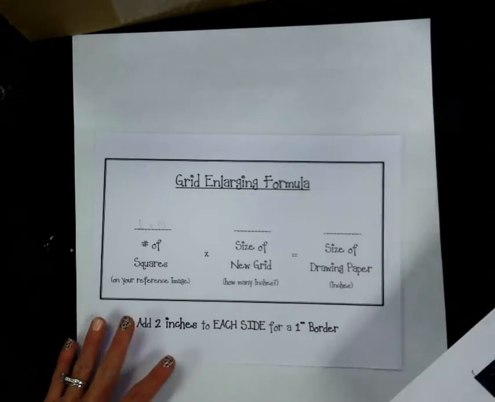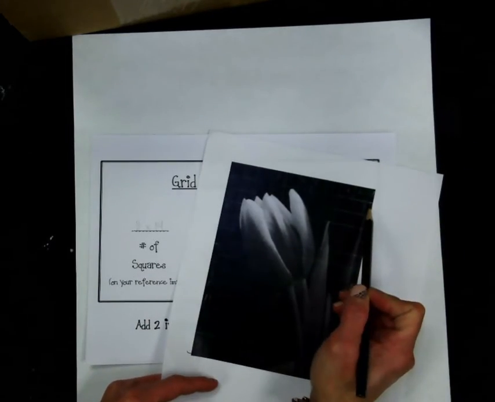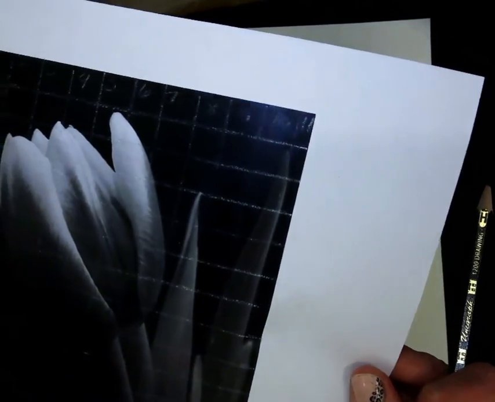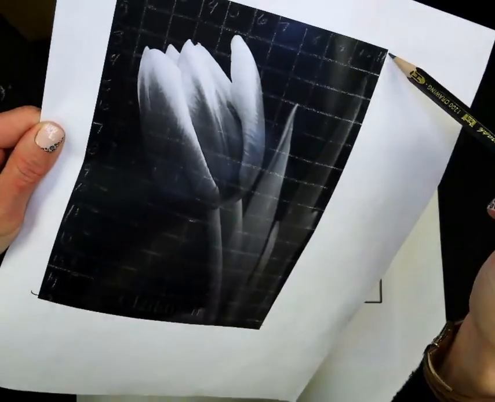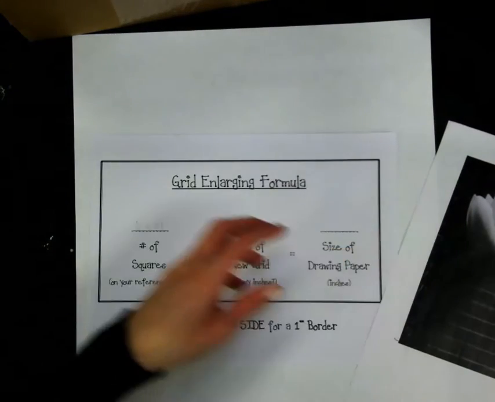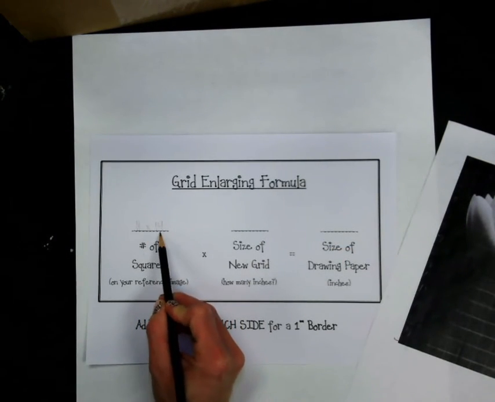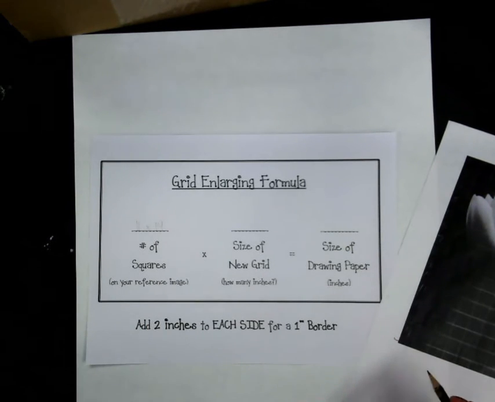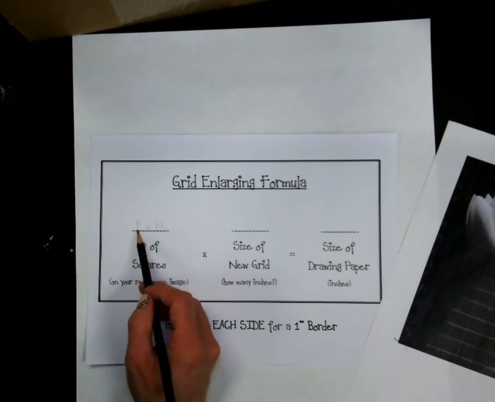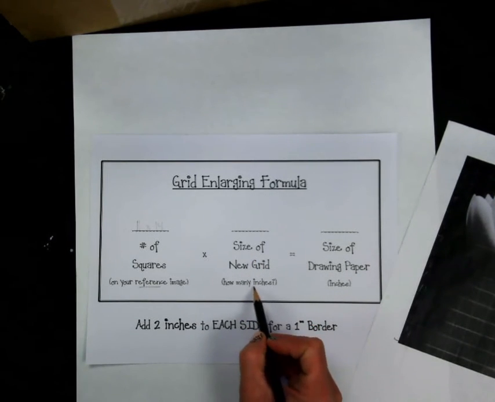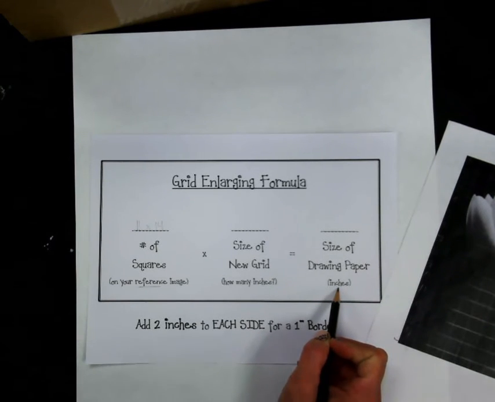The way that you do this is you take the number of boxes that you have on your reference image. My reference image has 11 boxes over and 14 boxes down. So the number of squares that I have is 11 by 14 on my reference image. Then the size of my new grid: how many inches do I want to make my new grid? And that's going to give me my drawing paper.